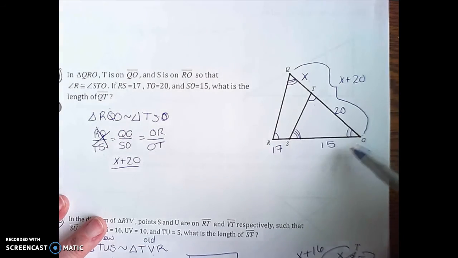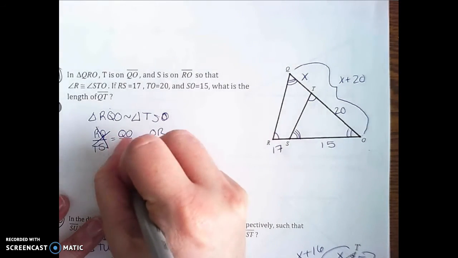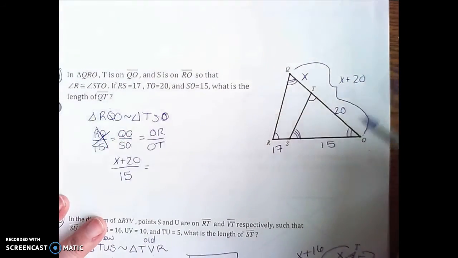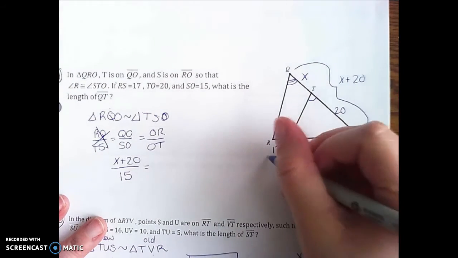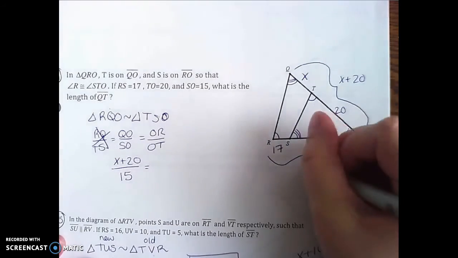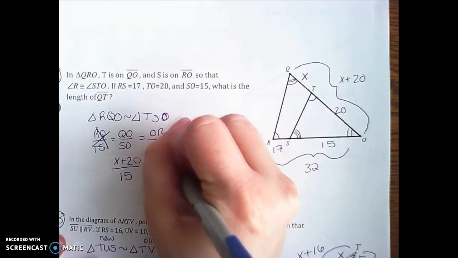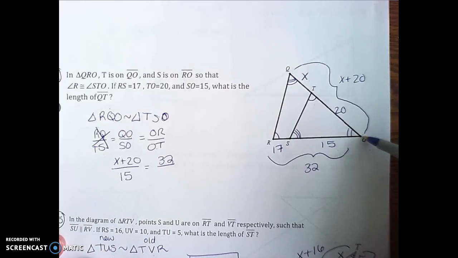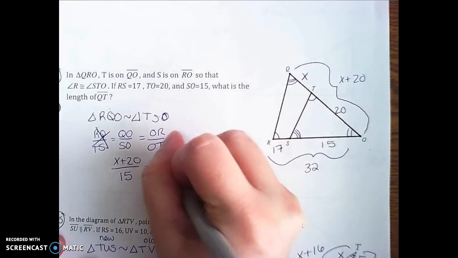SO is 15 equals OR, which is 17 plus 15, which is 32, over OT, which is 20. Okay.